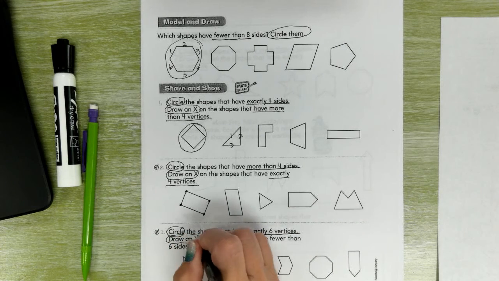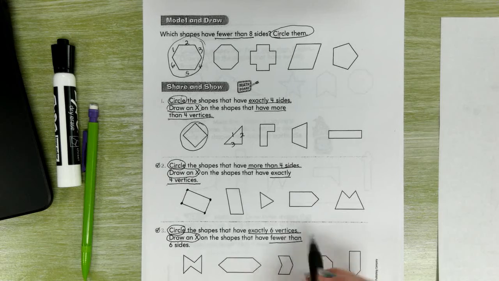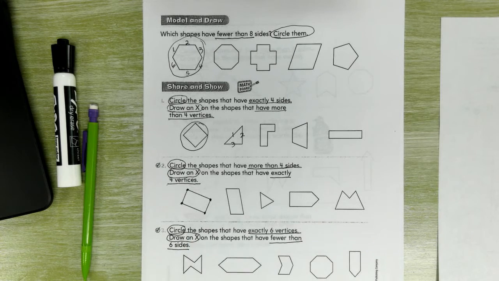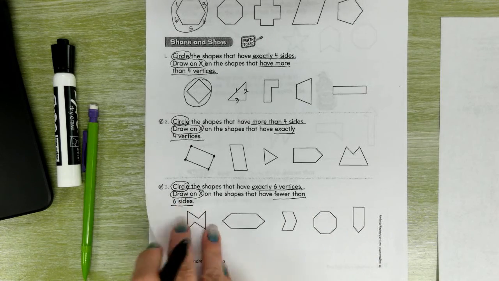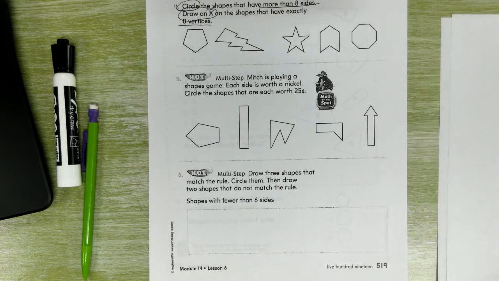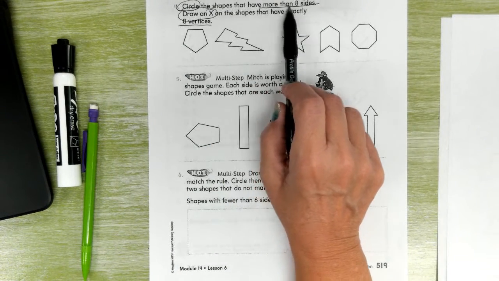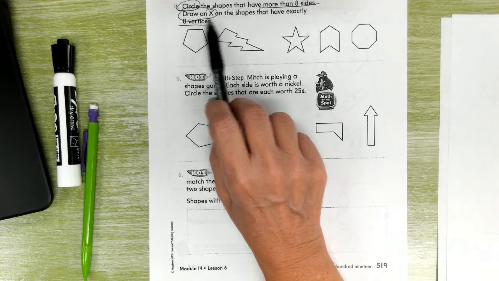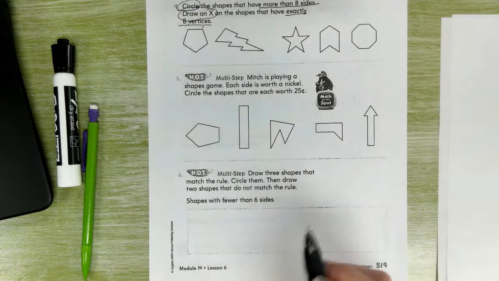Draw an X on the shapes that have fewer than 6 sides. Always check those directions out. Read them once, read them twice, read them 3 times. Circle the shapes that have more than 8 sides. Draw an X on the shapes that have exactly 8 vertices.